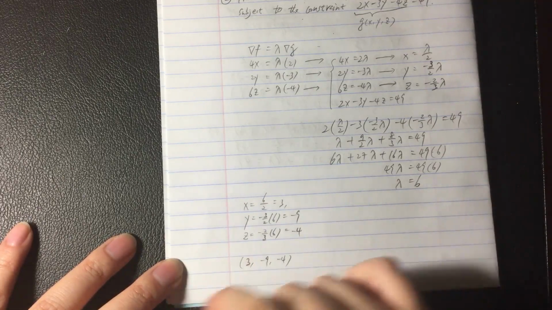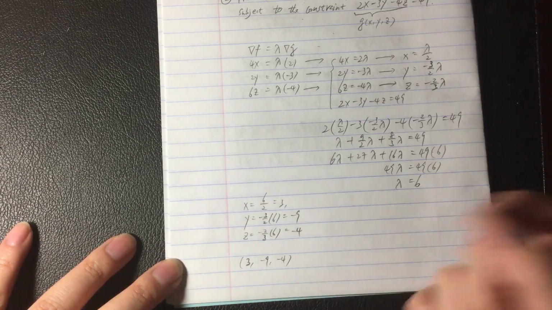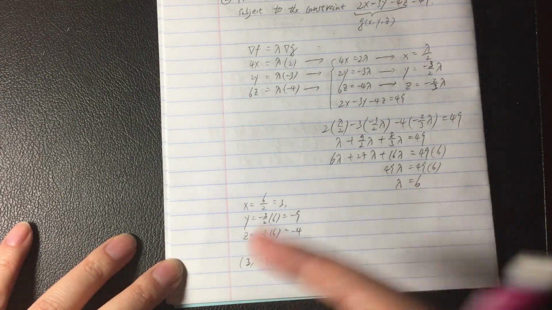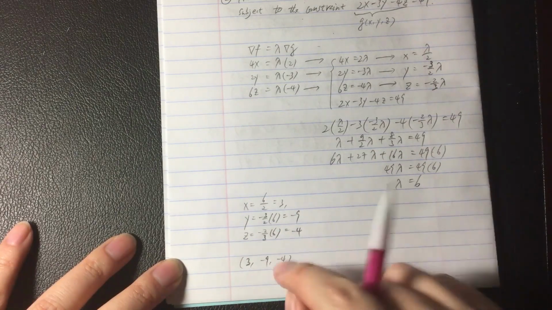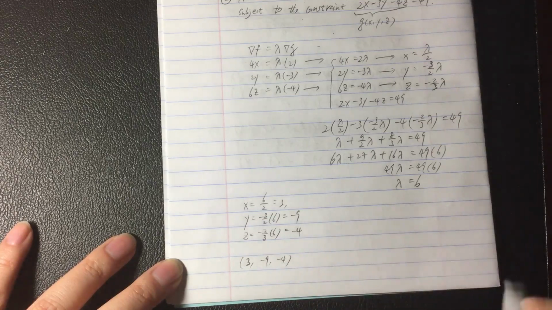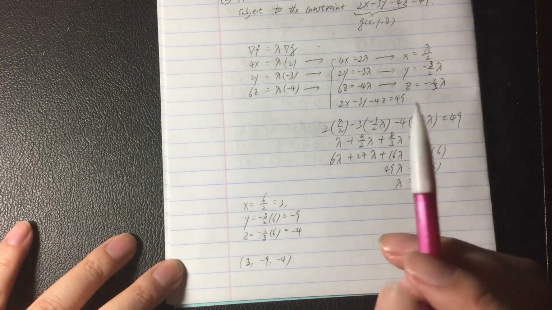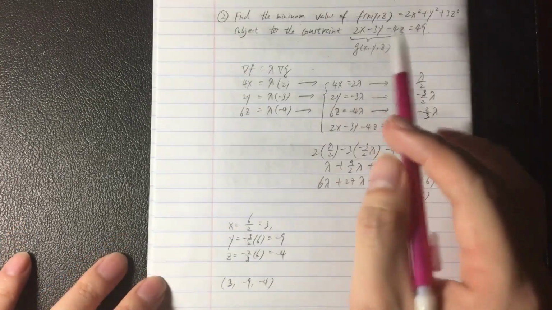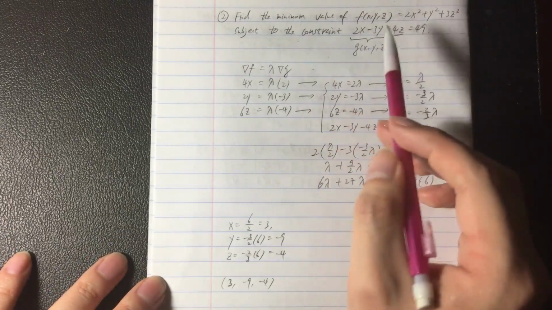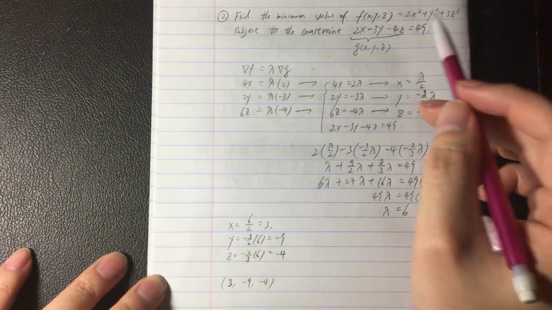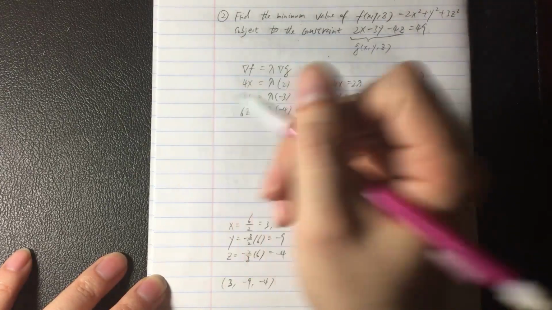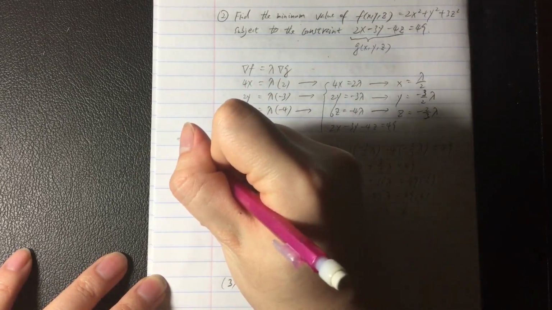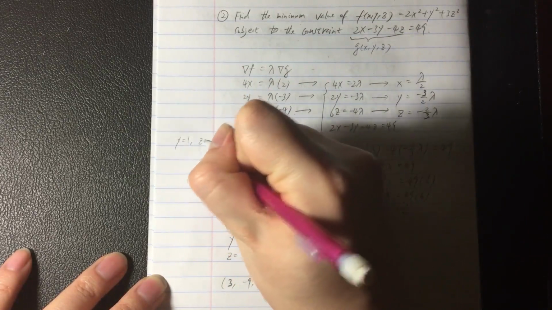But if there's only one point, we can't tell if this is a maximum or minimum. So in order to decide, we need to find a testing point. How do we find a testing point? We need to find a point that satisfies the constraint. In the constraint, if I let y equal to 1 and z equal to 0, I can solve for x.